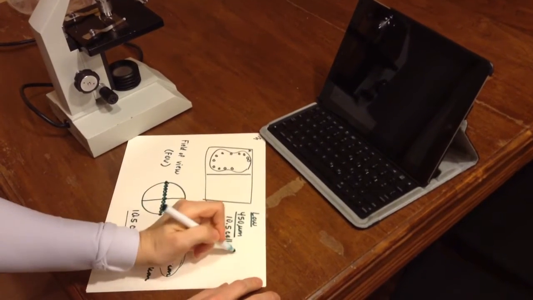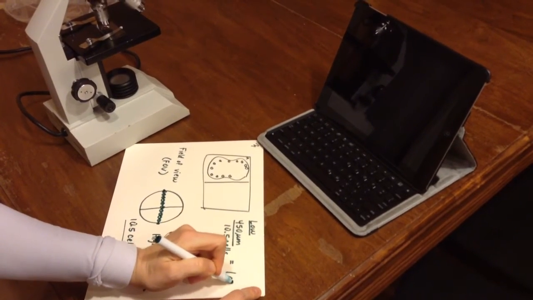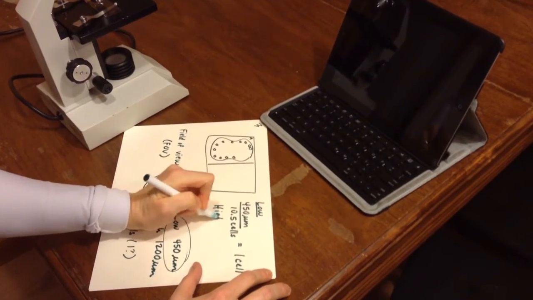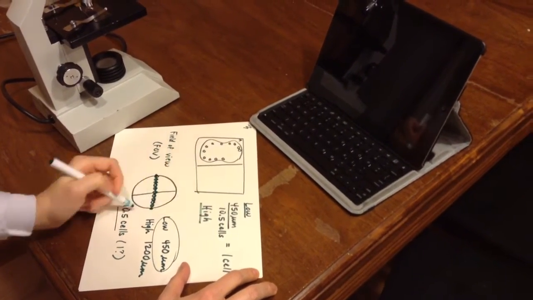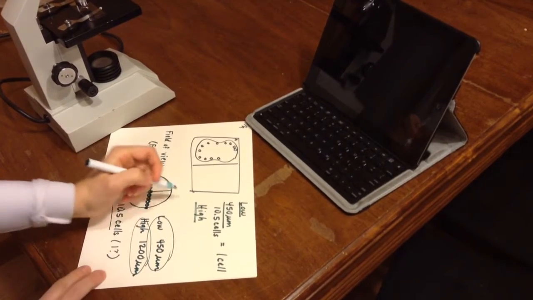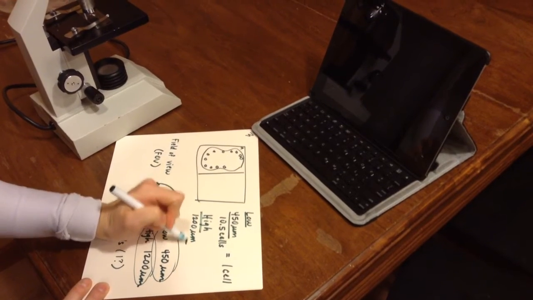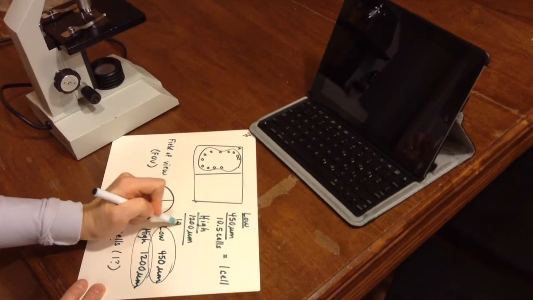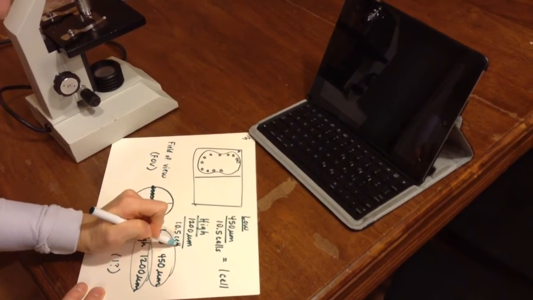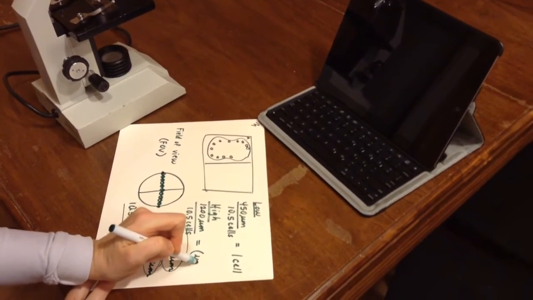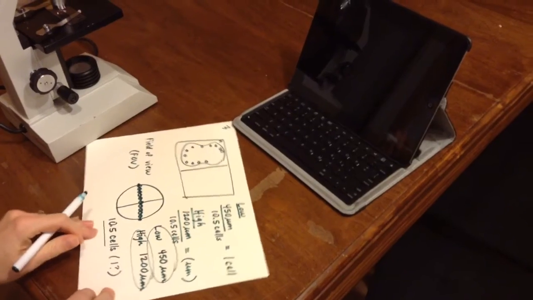And that is going to equal the size of one cell. If I was under high power counting those cells, I'd use that high power field of view, so 1200 micrometers divided by 10.5 cells, and that again would equal the size of one cell. The label on that measurement is also micrometers.